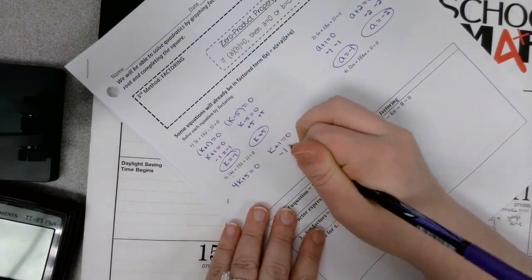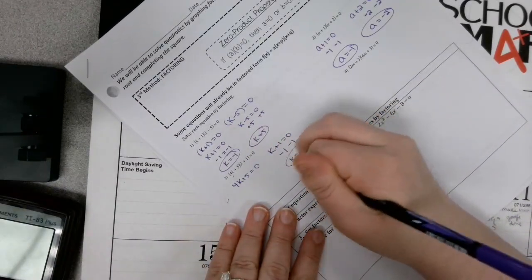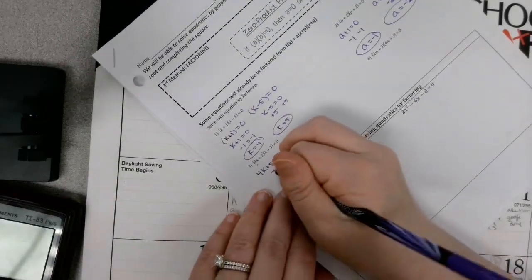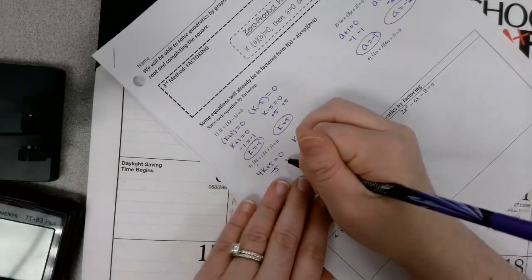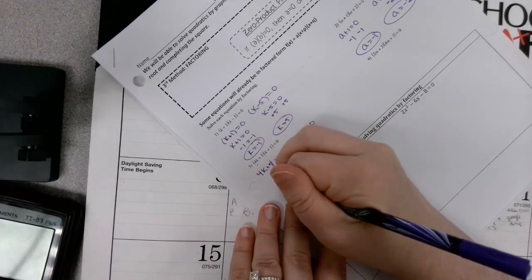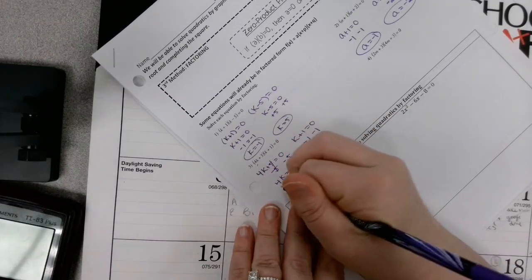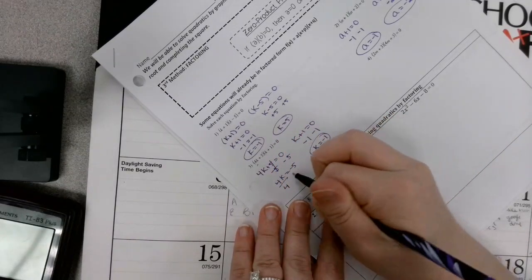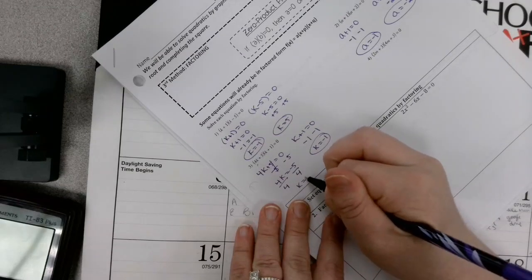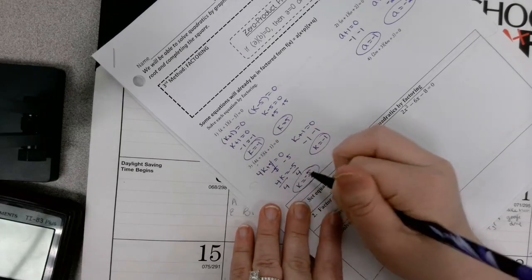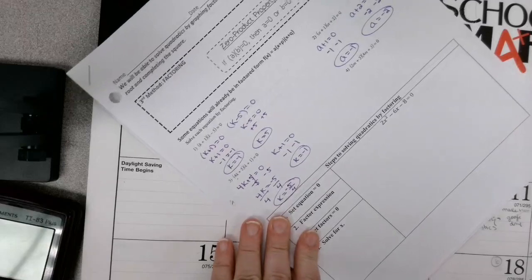The second one's easier to do. You just subtract the 1. K equals negative 1. The first one, you're just going to use your prior knowledge. Subtract 5. 4k equals negative 5. Divide by 4. Divide by 4. Your other x-intercept is negative 5/4. So those are your two x-intercepts.